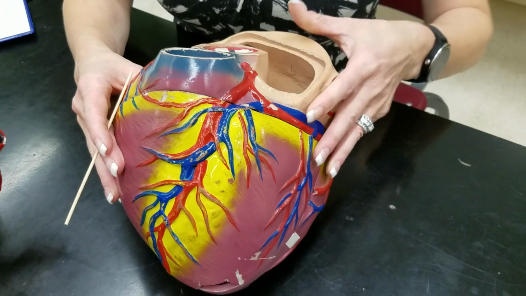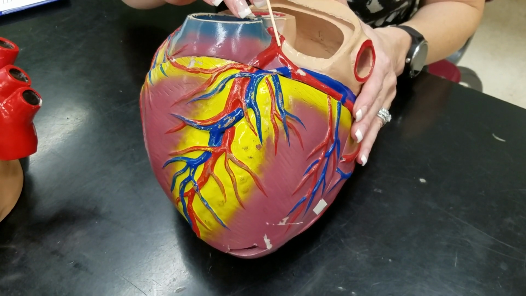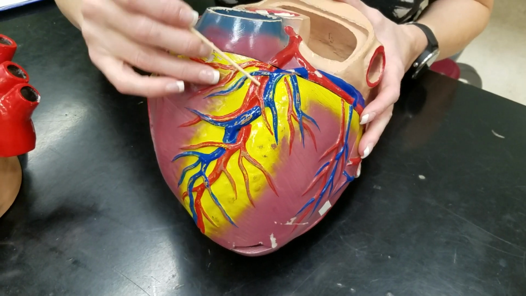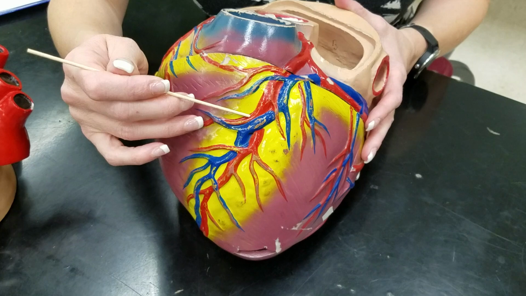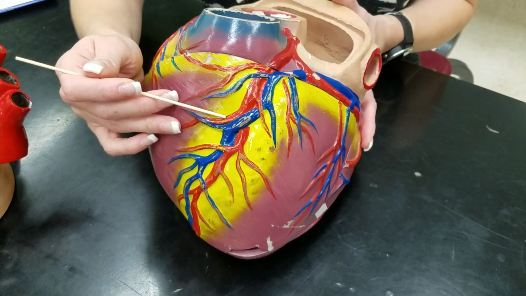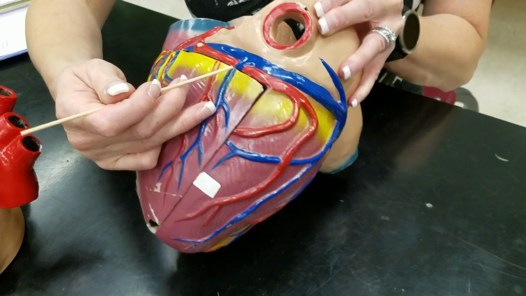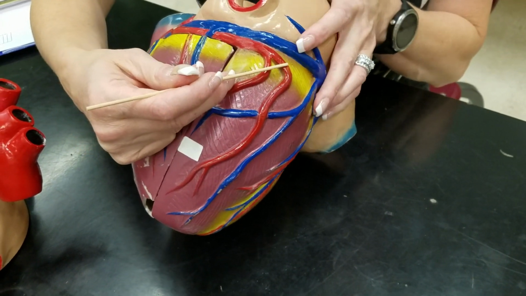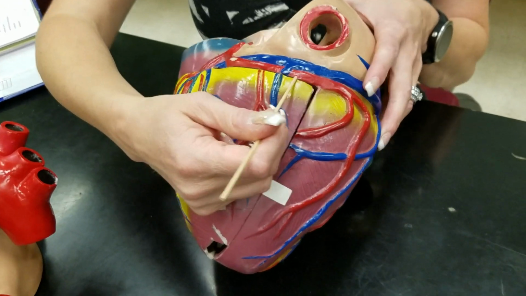From the left coronary artery, it branches quite quickly. So this is the left coronary artery. This branch goes down into the anterior interventricular sulcus, so it's called the anterior interventricular artery. And the other branch off the left coronary artery goes around the circumference of the heart back toward the backside, and it's called the circumflex artery.